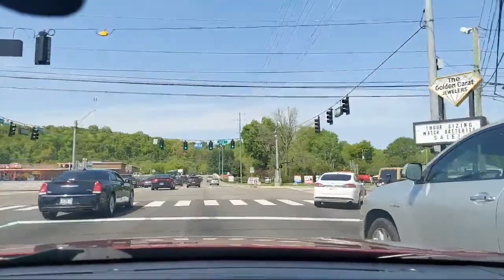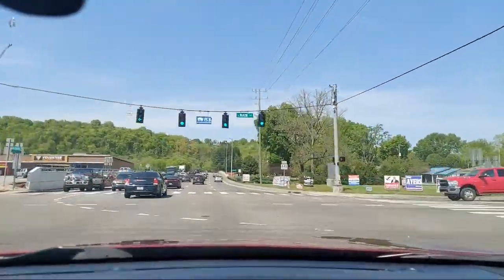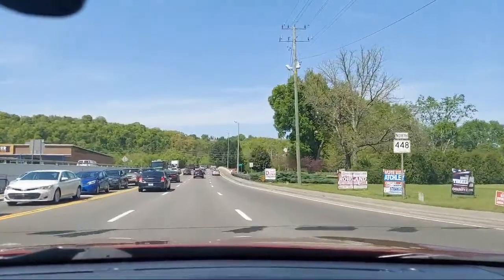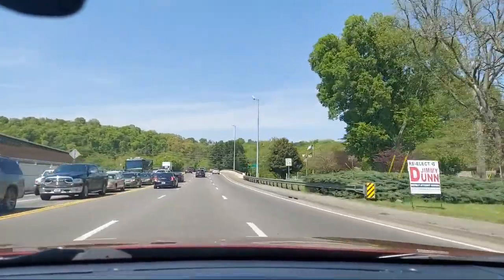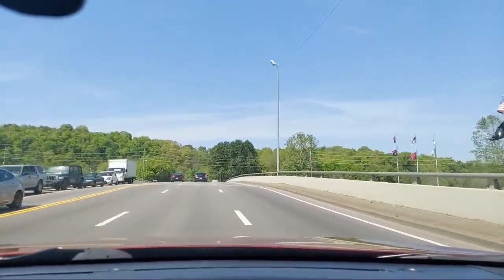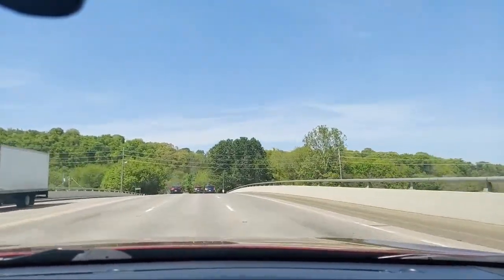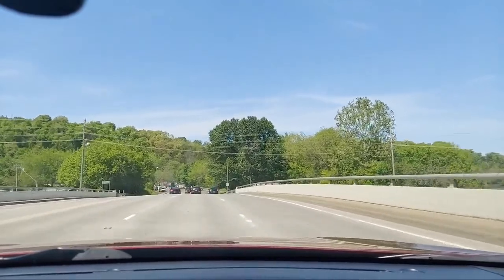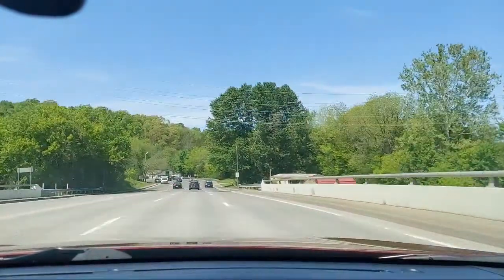So, of course, this is 66 now, Parkway, whatever you want to call it. 448 North. Little Pigeon Rivers. We're going over a little bit of the Little Pigeon River right now. I might lose the signal for a second. I don't know. Hopefully the signal's coming in good today.